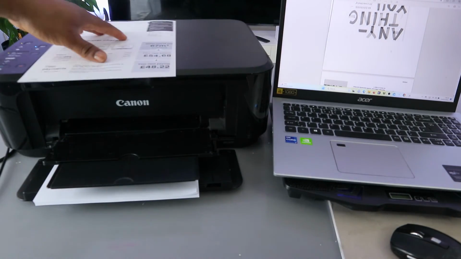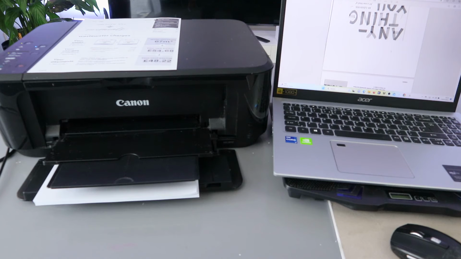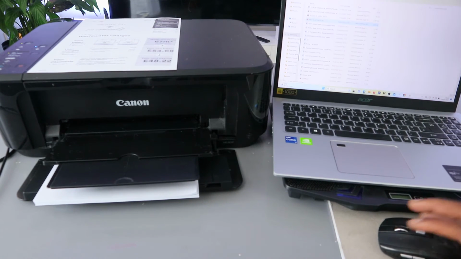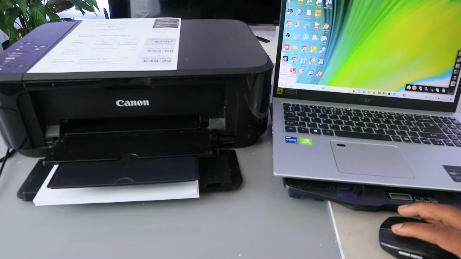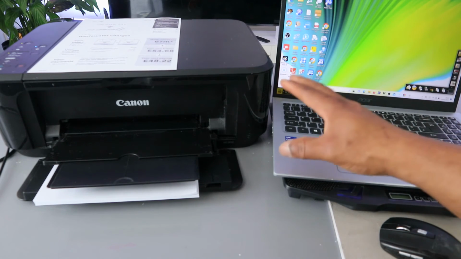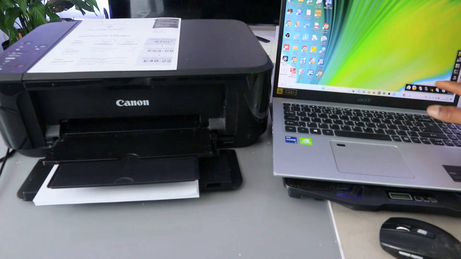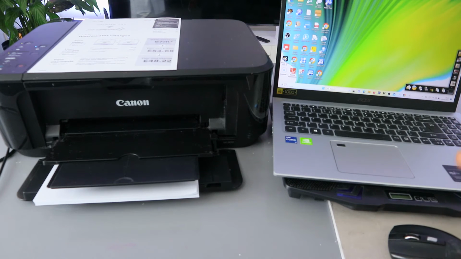Now I want to show you another way to print this document from a laptop. Another way is for you to go to the printer software. This printer's software is downloaded to my PC. So we need to go to Image Garden. If you are using HP, then you go to HP Smart App. If your printer is Epson, then you go to Epson Smart Panel. My printer is Canon, so we need to go to Canon Image Garden.